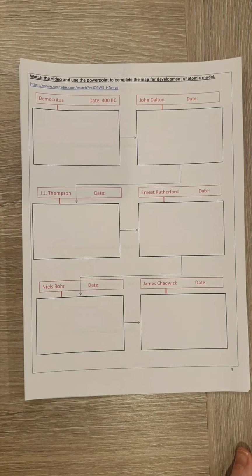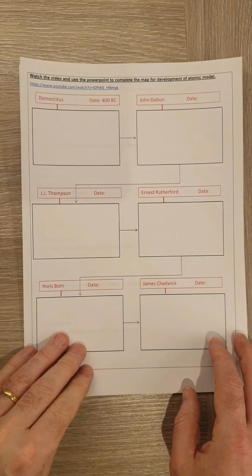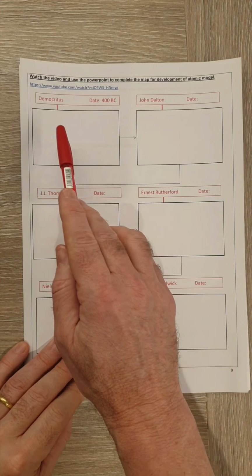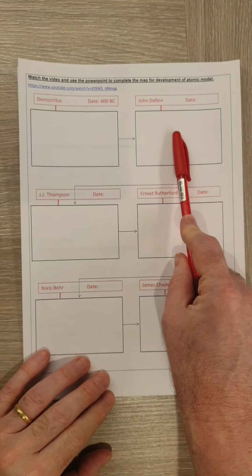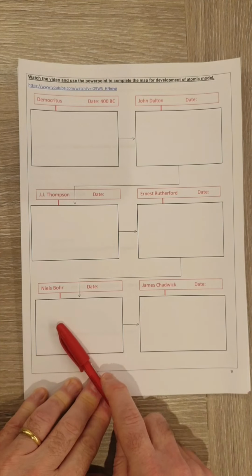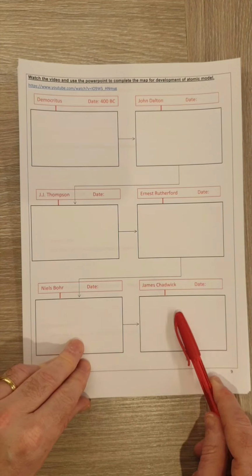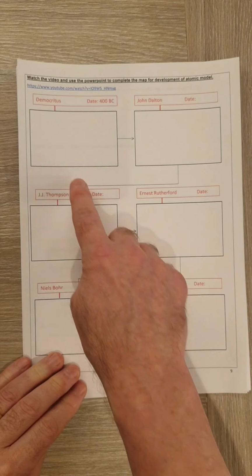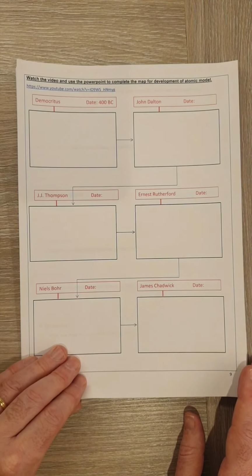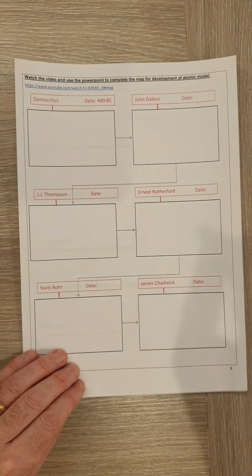You can use the video and the PowerPoint to help you do this, and you should show the main steps in the development of our model of the atom, starting with Democritus, then John Dalton, J.J. Thomson, Ernest Rutherford and his experiment, Niels Bohr and the energy levels, and then finally James Chadwick, and how each of these people contributed to developing our modern model and understanding of the atom.